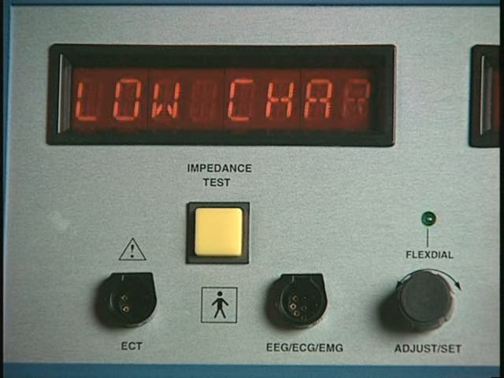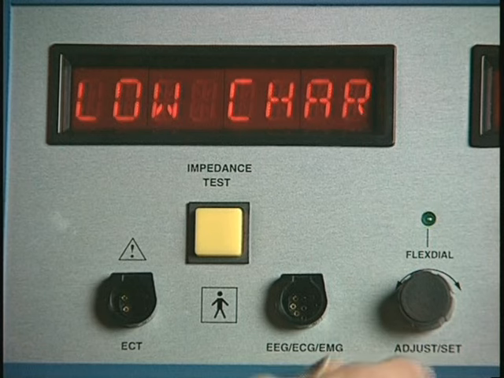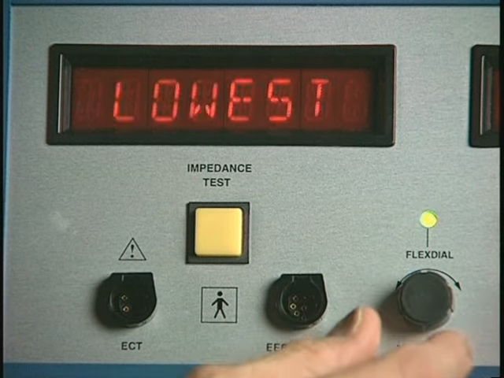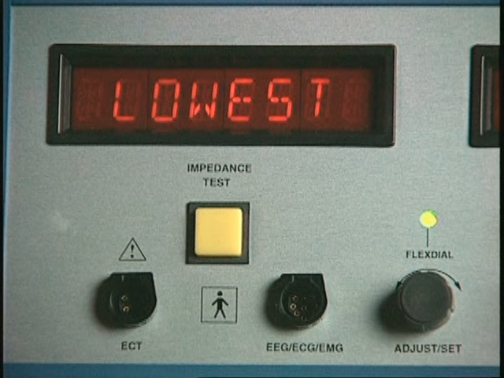"Low char" will appear in the display because that is how the unit is shipped. Rotate the dial until "lowest" is displayed and press the Start-Stop button to select the program and return to the ready mode.